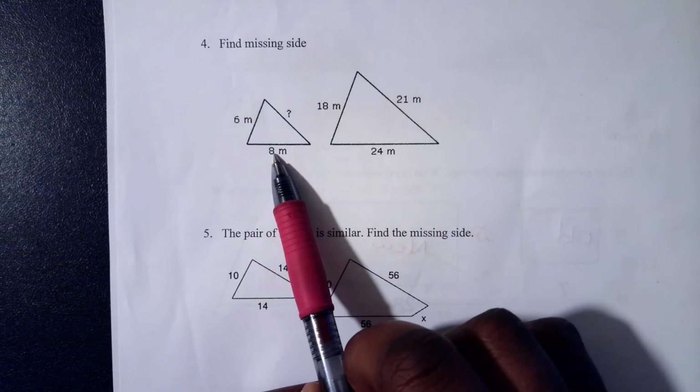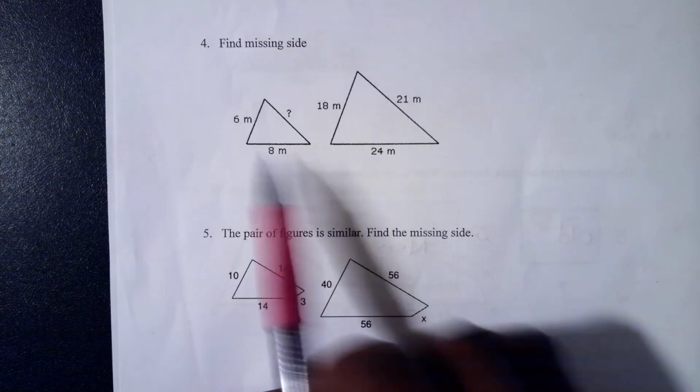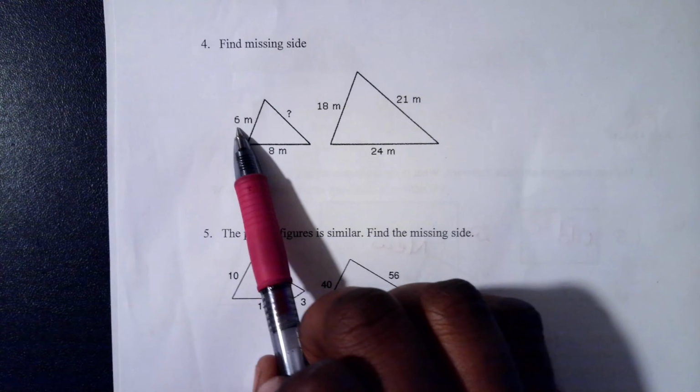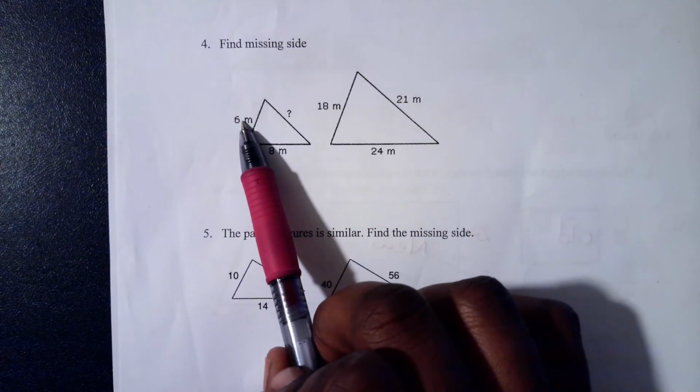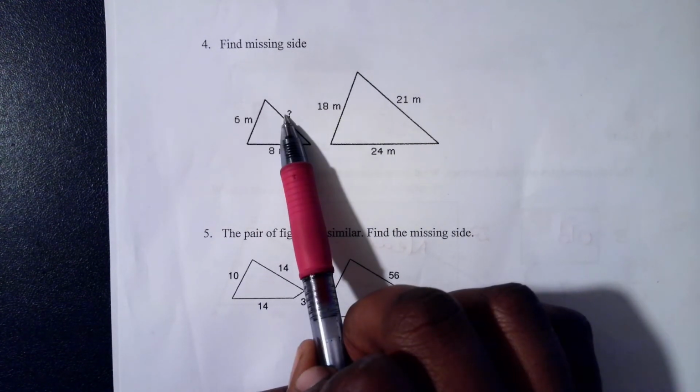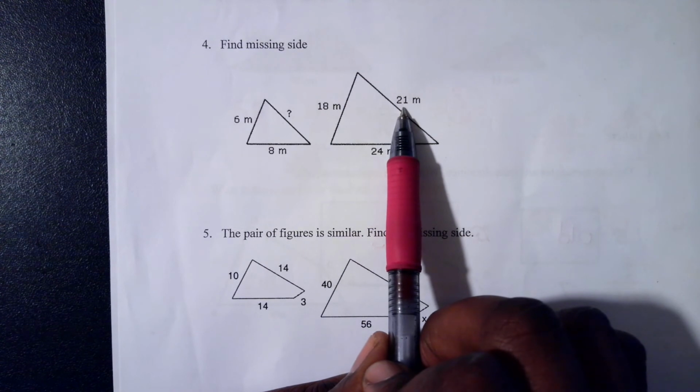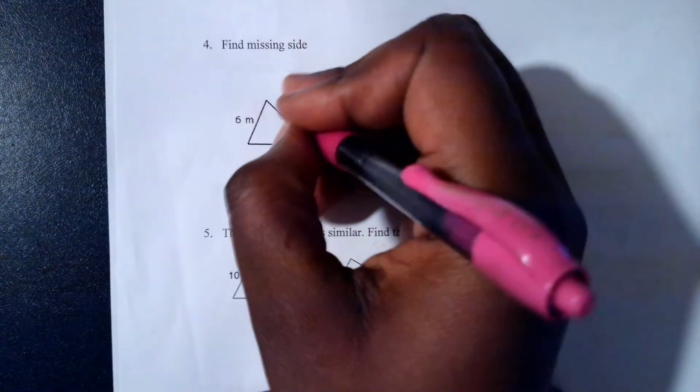I would have to divide by 3. What did I do to 18 to get 6? Also divide by 3. So to get this missing side, I'd have to divide 21 by 3, which gives me 7.